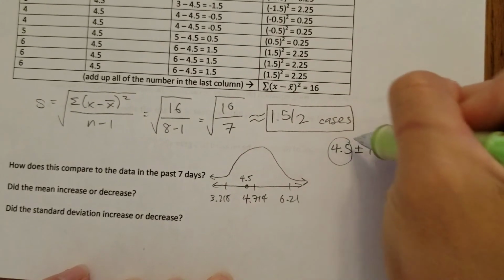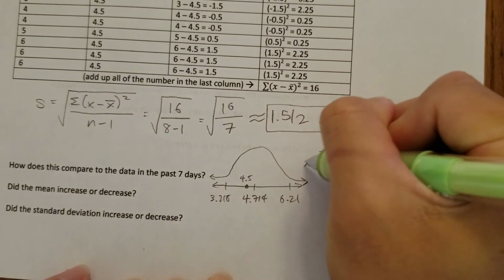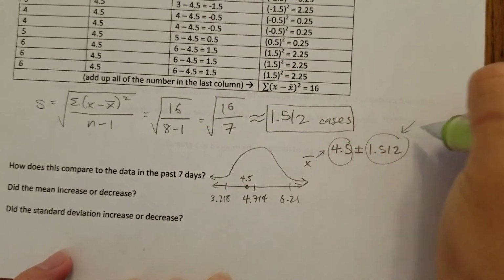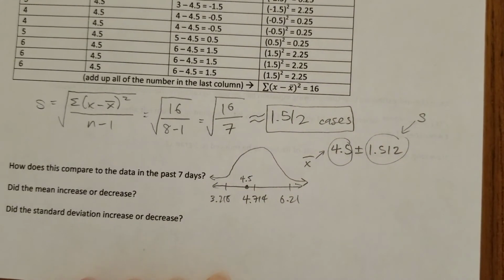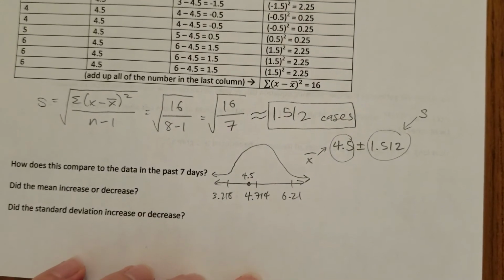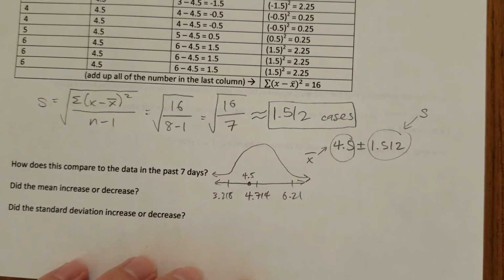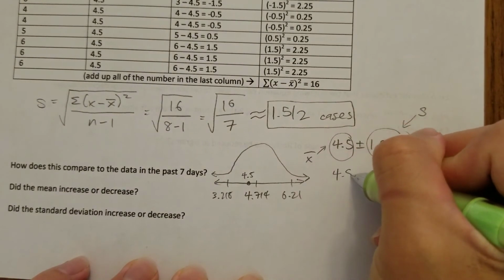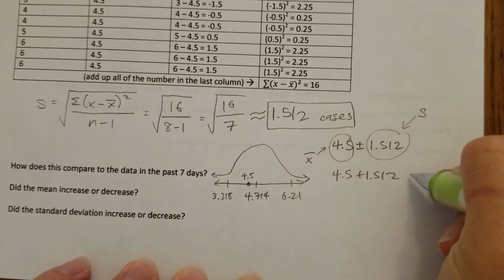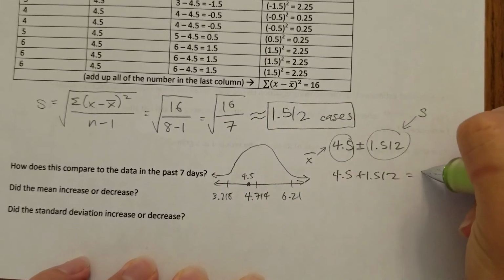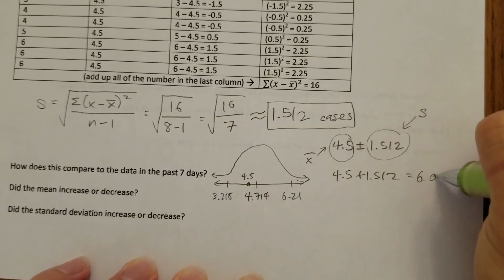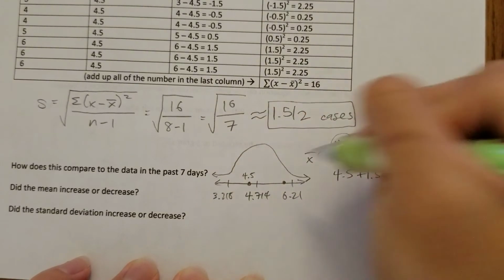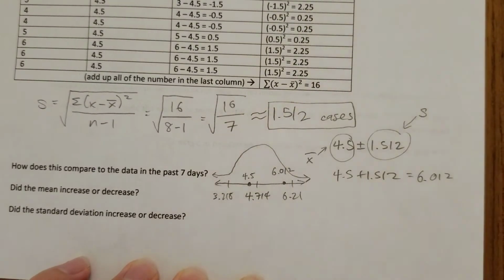This represents the average. This number represents the standard deviation. So what we would do is find this. 4.5 plus 1.512 is about 6.012. So this data point is probably somewhere around here, 6.012.